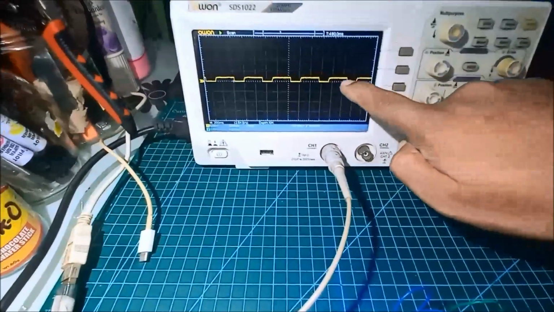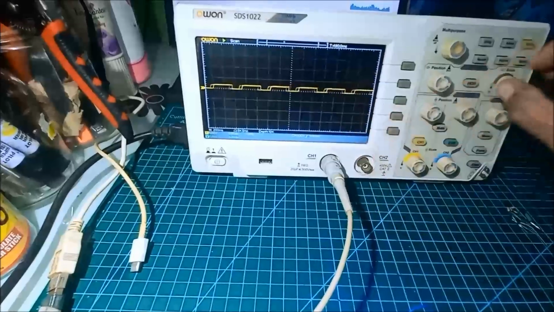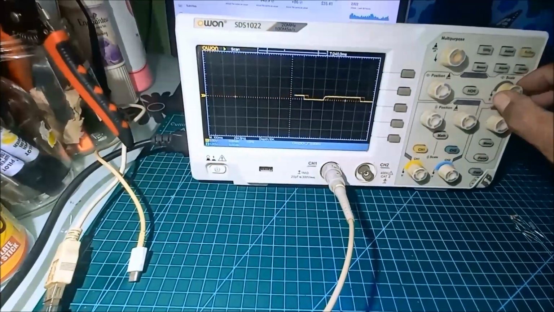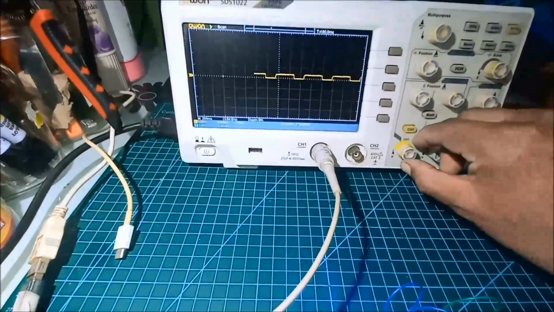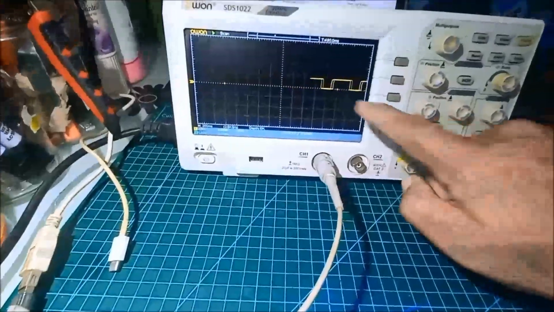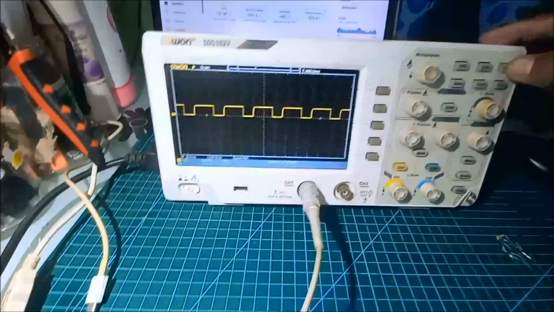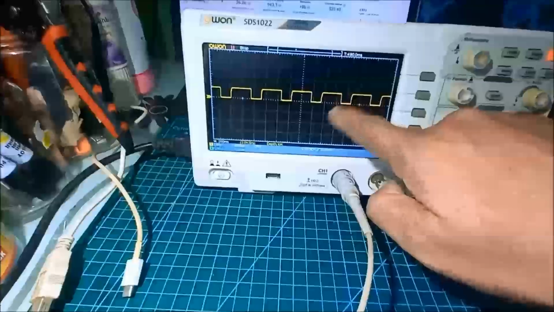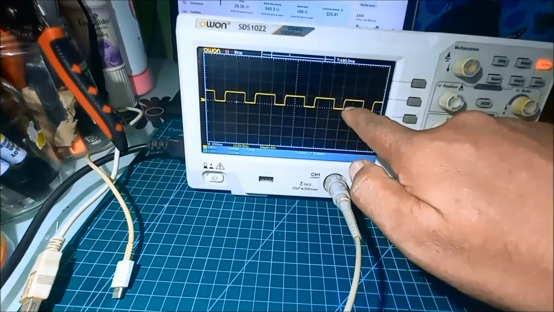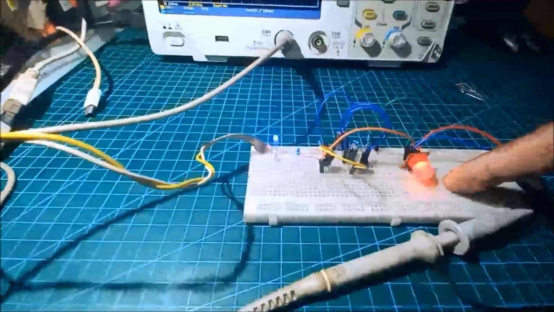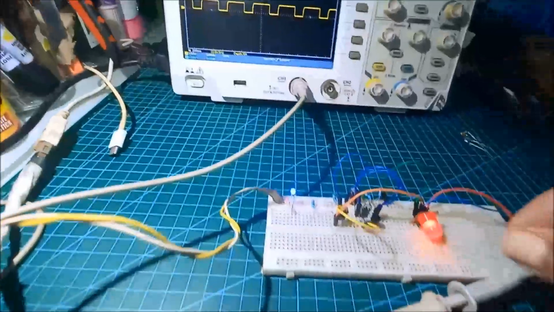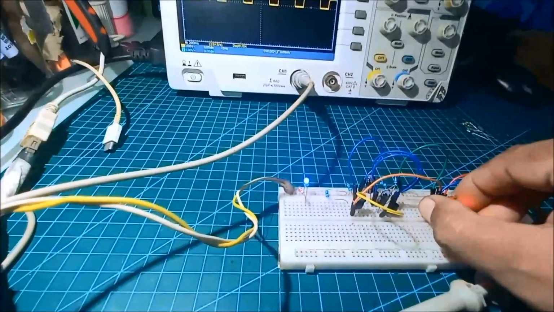Now we have some sort of rectangular waveform by inserting an LED to the output of the oscilloscope.